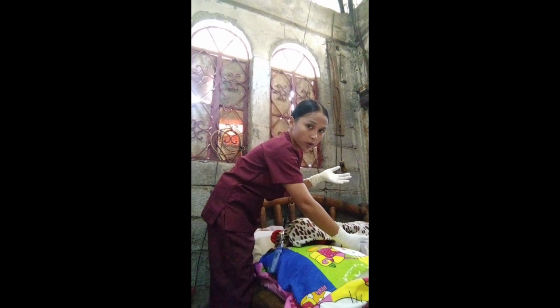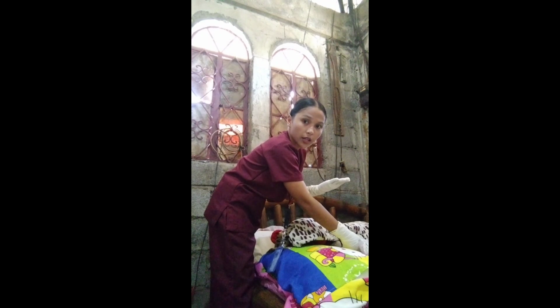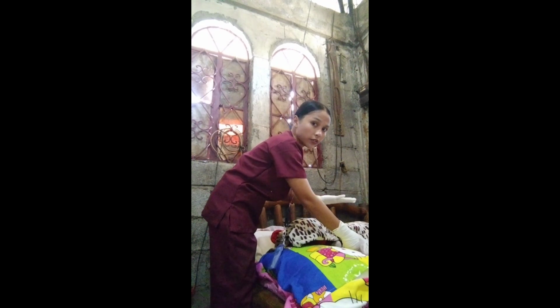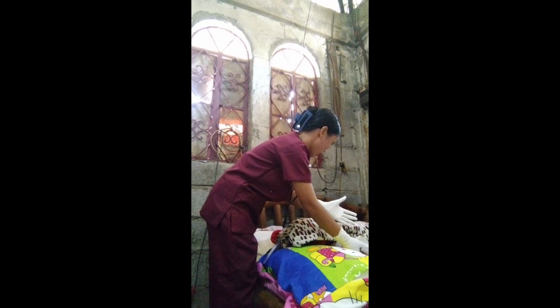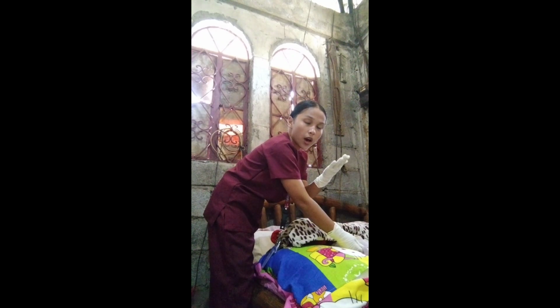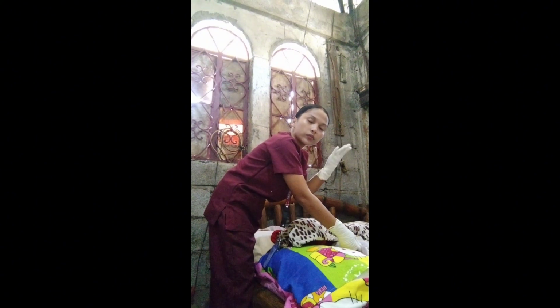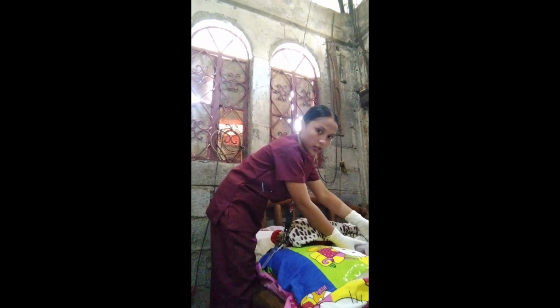Then catch the head with the non-dominant hand. My non-dominant hand is the left hand po, and then instruct the client not to push when the head is delivered. Ma'am, okay po ma'am, ngayon po, nag-deliver na po yung ulo ng baby. Huwag na po kayong umiri. Okay po. We need to deliver the anterior shoulder by slightly pushing down, then upward to deliver the posterior shoulder of the baby.